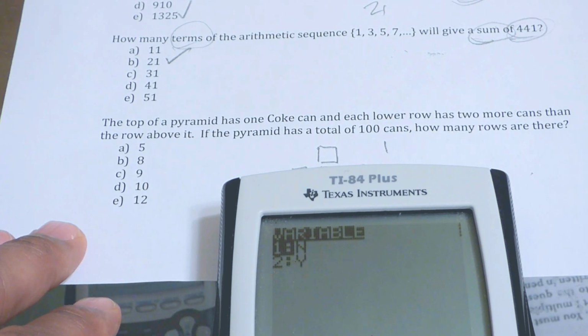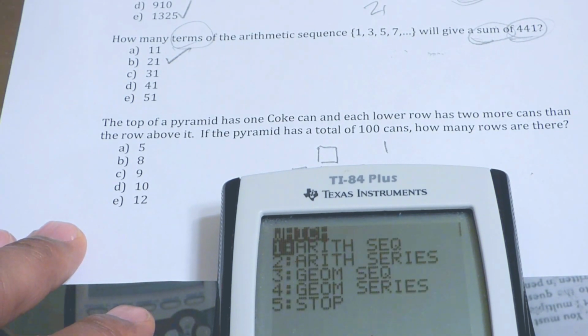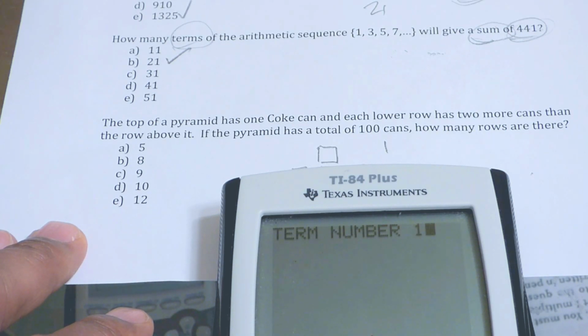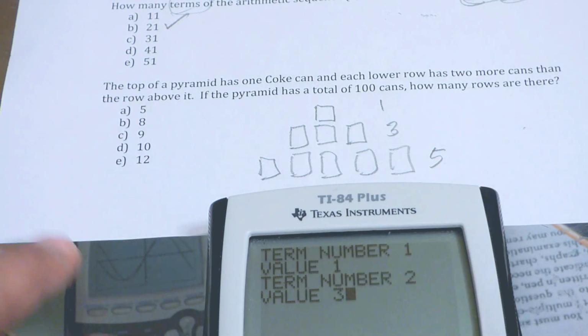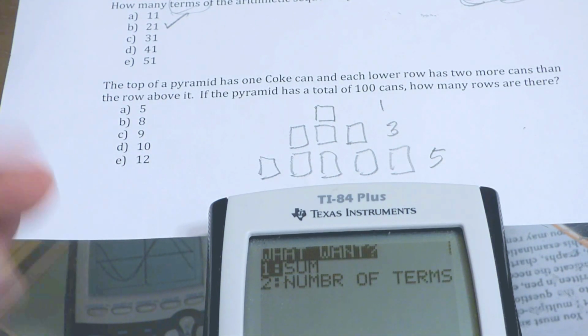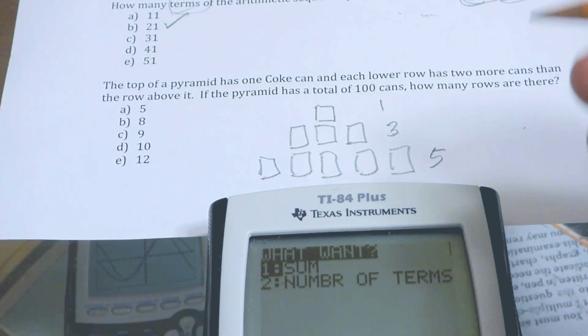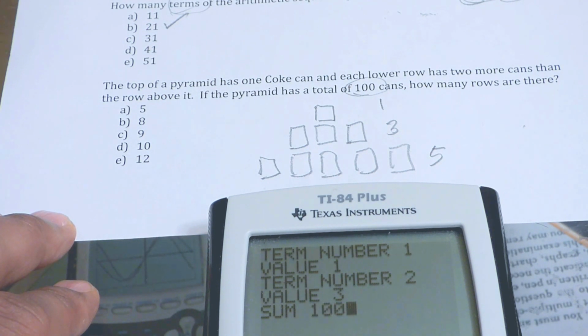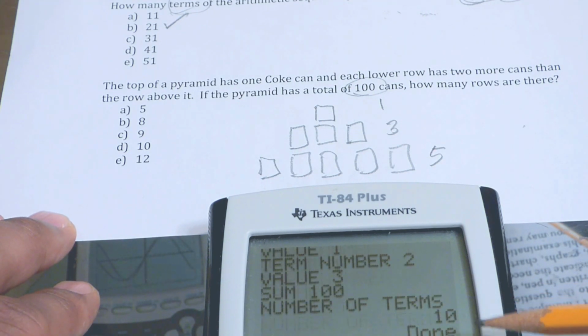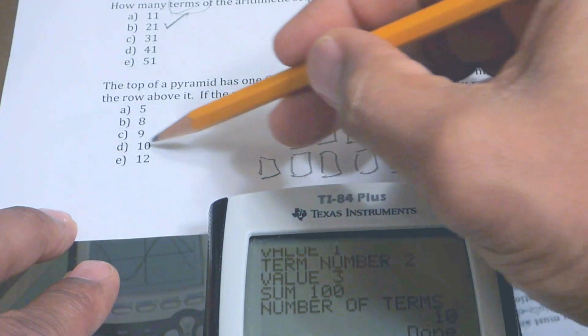So we would press, does it have a variable? No. We're saying it's an arithmetic series. The very first term, very first row has 1 can. The second row has 3 cans. Okay. And then it's going to say, what do you want to know? How many terms? Because we know that the total number of cans is 100. So we're going to go to option 2. And we're going to put in 100 for the sum, because that's the total number of cans. And then it's going to tell us that the total number of rows is 10.